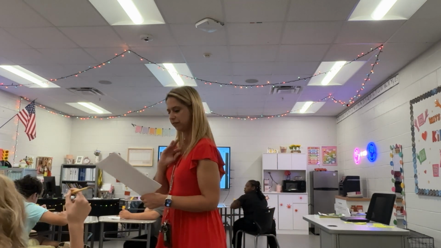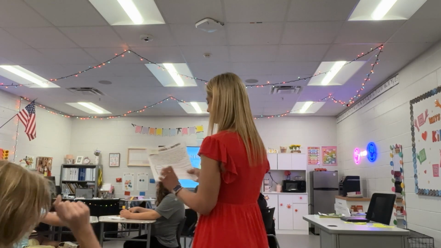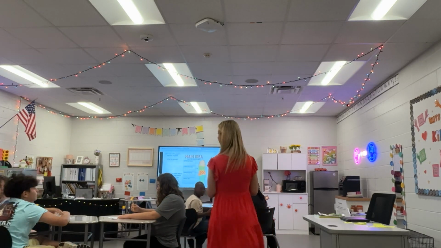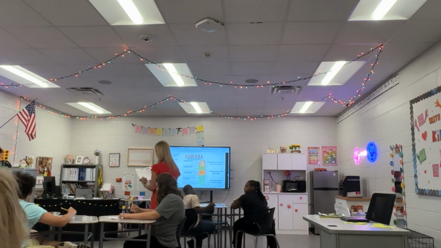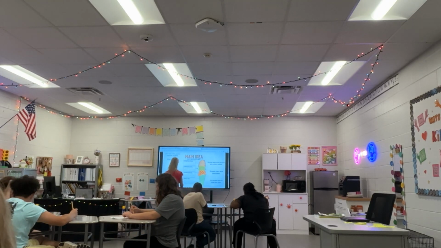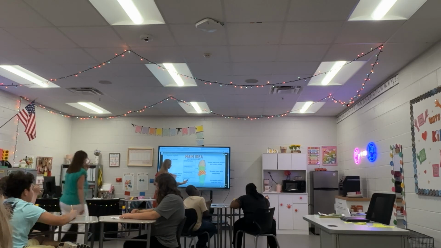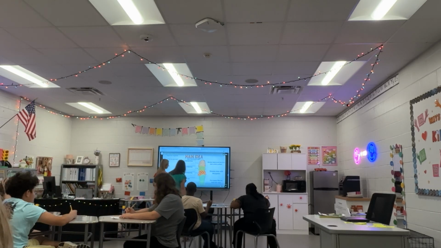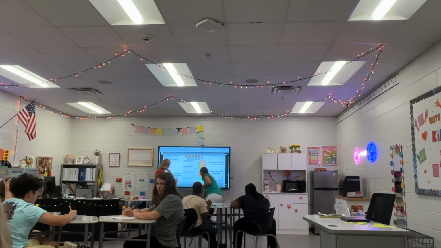So can y'all write down here at the very bottom where it says main idea? Write 3 types of bees. So like on this right here, it says central idea, you write 3 types of bees.